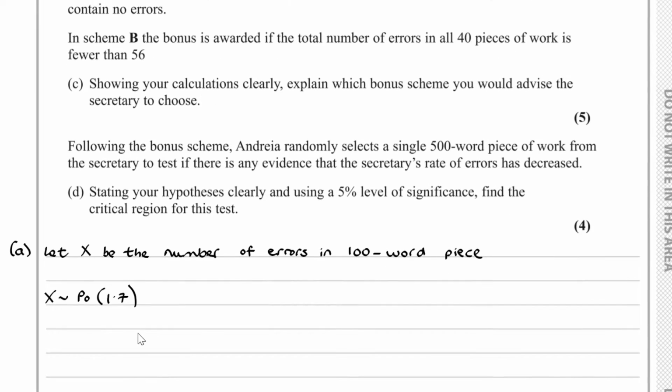And in this question, we're looking at the probability that x is less than 2. So this is the same as the probability that x is less than or equal to 1.